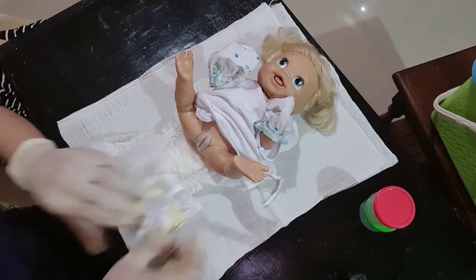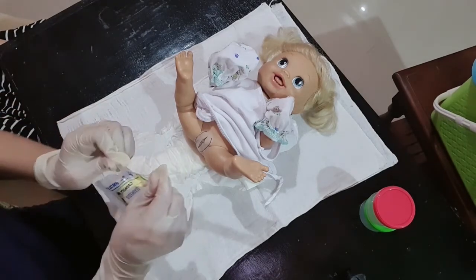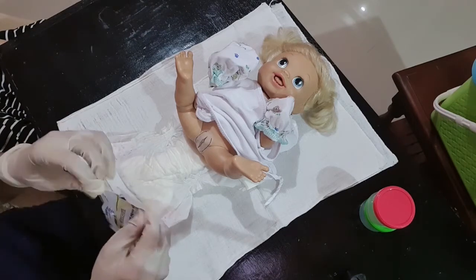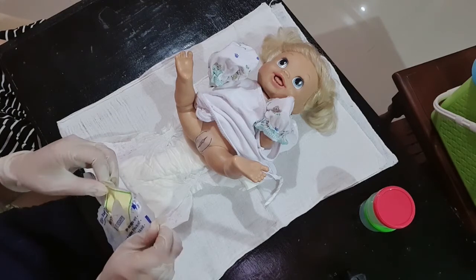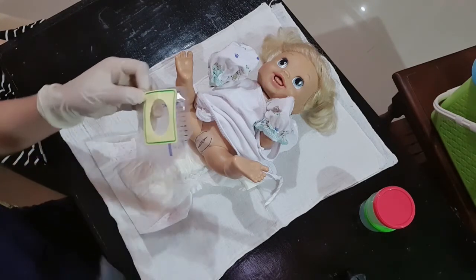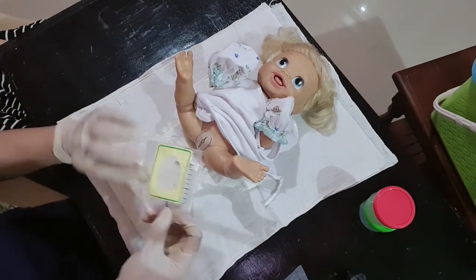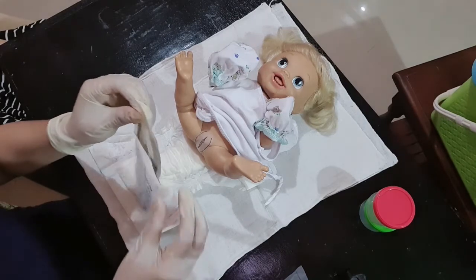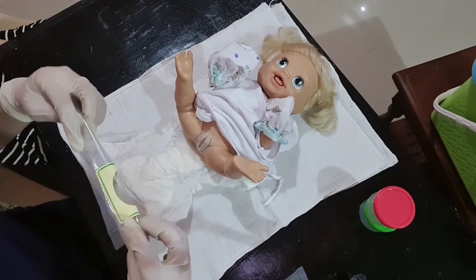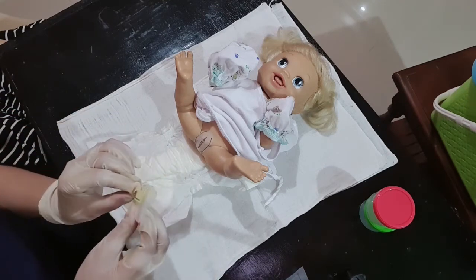Now I will be removing the wrapper of the wee bag. Make sure not to touch the inside part of the wee bag because that is sterile. Then, know the midline. Then peel off the protective paper.